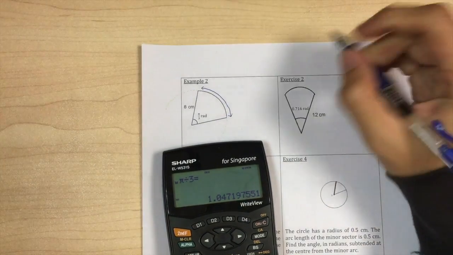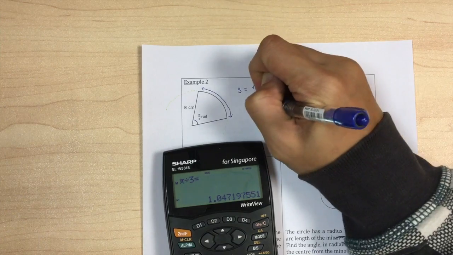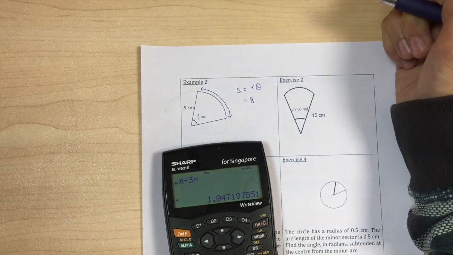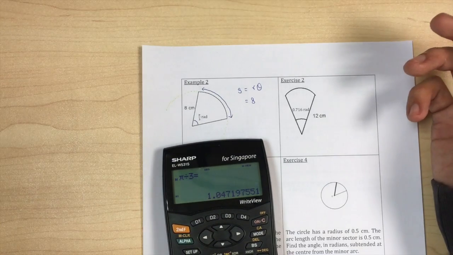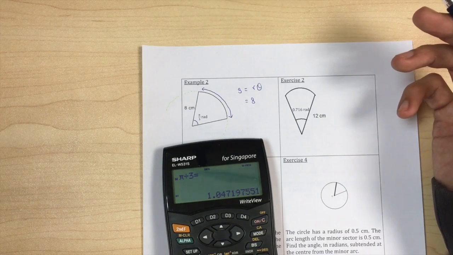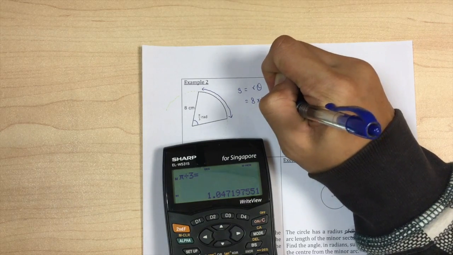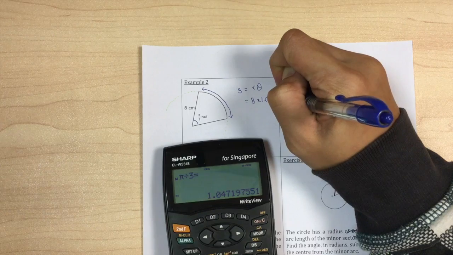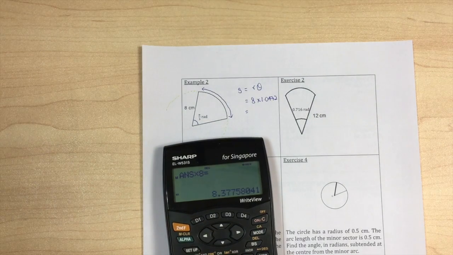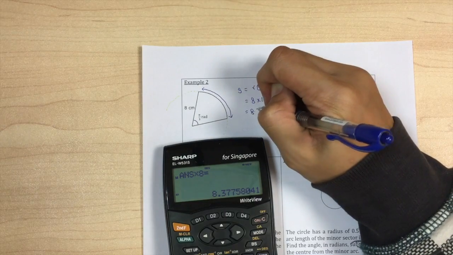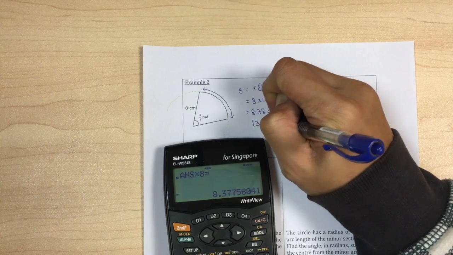How do I do it? Same way. S equals r theta. The radius is 8 cm. The angle over here is this number, which is what I found over here, 1.04719 something. So I multiply this number, 1.0472, by 8, and I will have 8.38 cm. This is corrected to 3 significant figures.